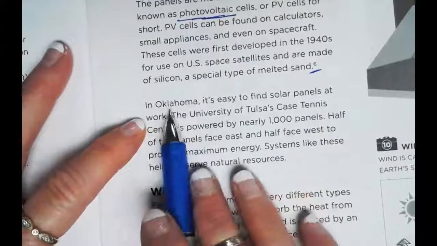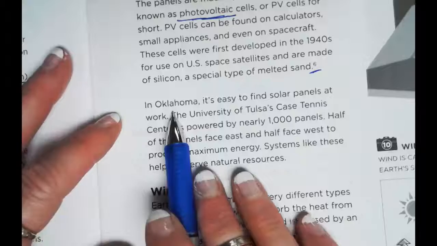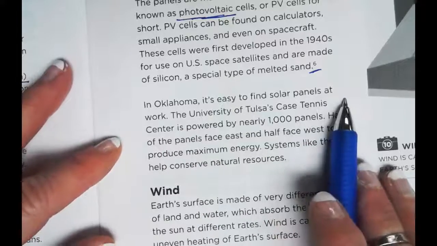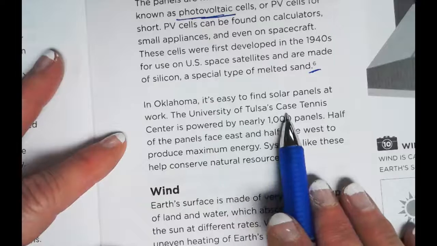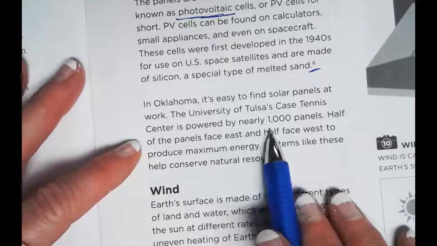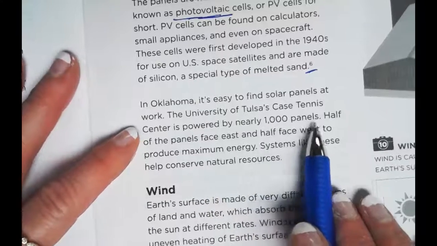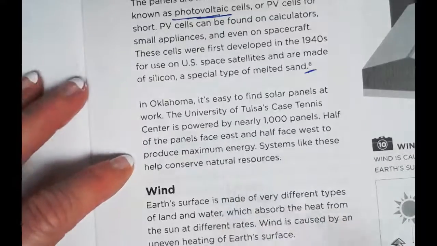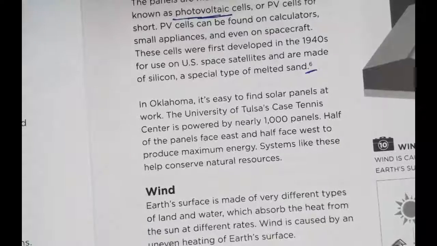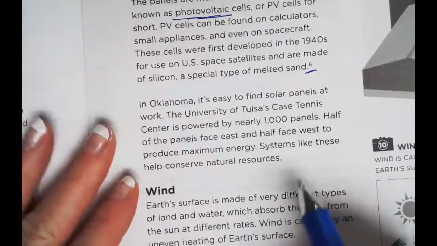In Oklahoma, it's easier to find solar panels outdoors. The University of Texas Space Tennis Center is powered by nearly 4,000 panels. Half of the panels face east and half face west to produce maximum energy. Systems like these help conserve natural resources.